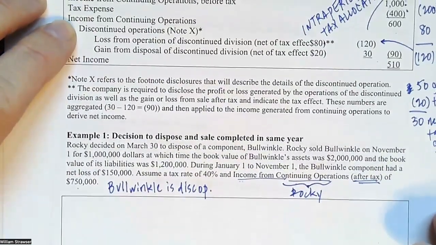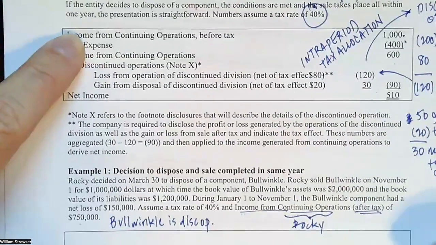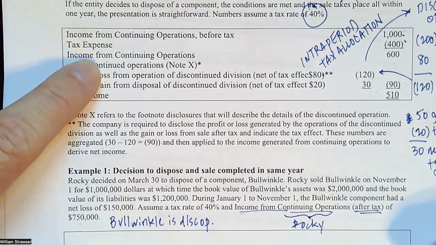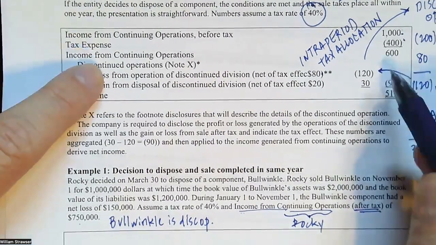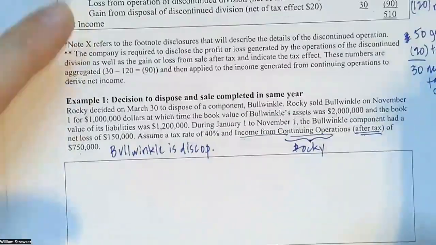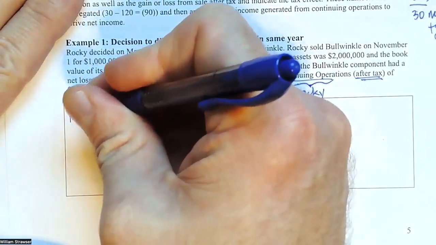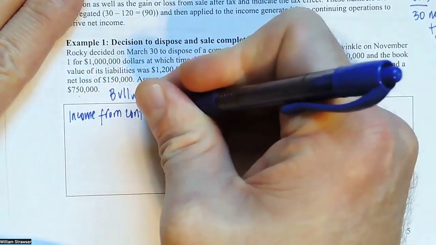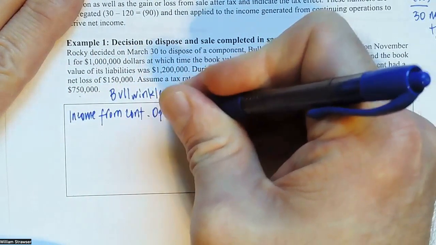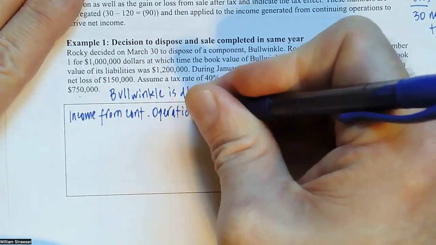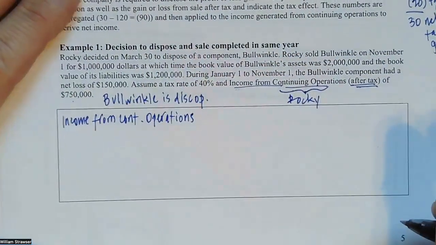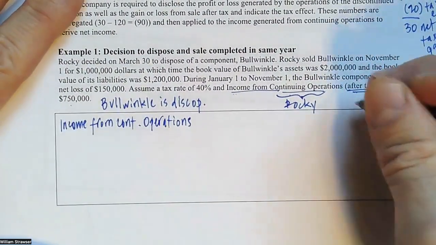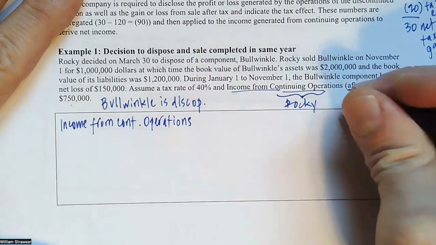So up here, we're not even at income from continuing operations before tax, right? I'm giving you the after-tax amount. So this 750 is actually right here. It's the income from continuing operations. So we're reporting all about the Rocky piece of this company, and that is $750,000.